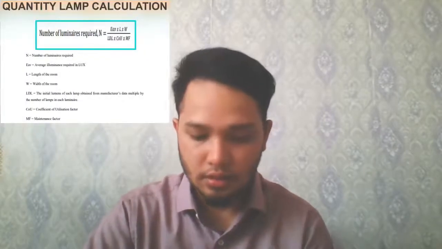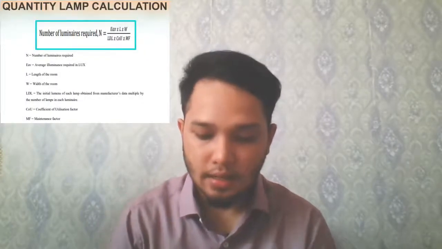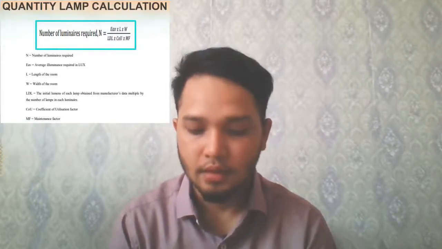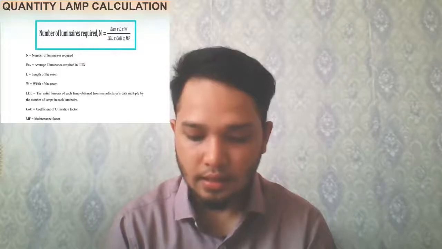Then we can find the actual lamp quantity in the building by using quantity lamp calculation formula. Okay, the formula is N is equal to EAV times L times W over LDL times COU times MF.